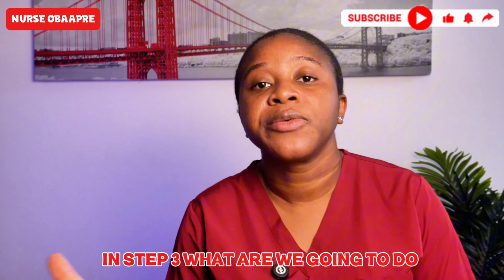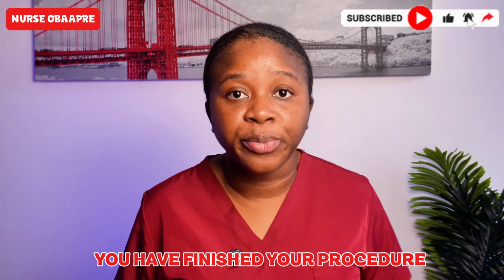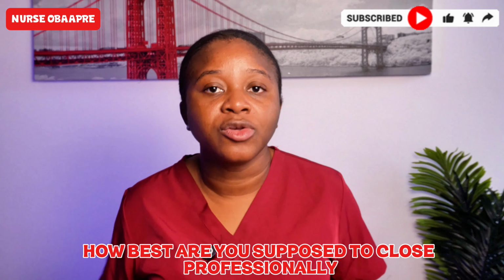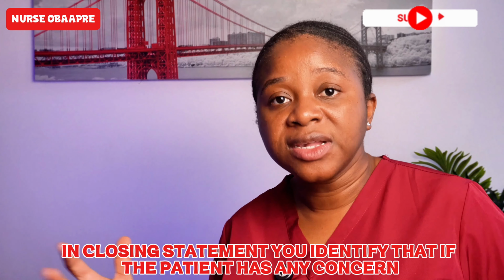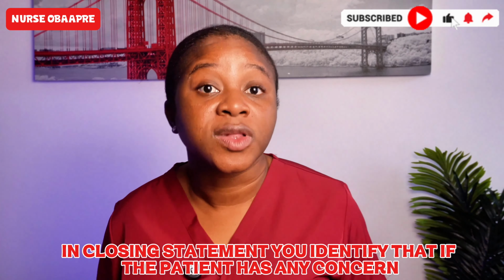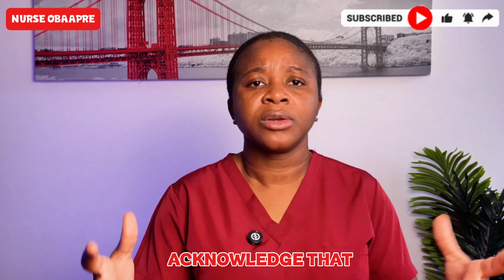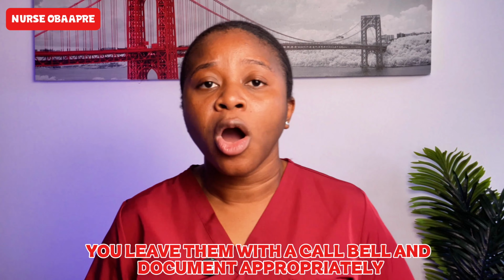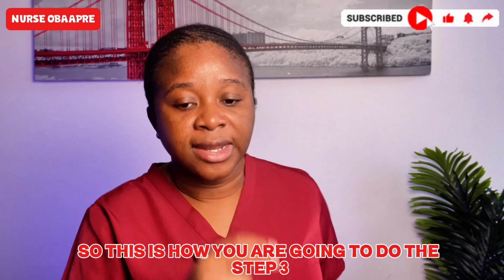In step 3, what are we going to do? Step 3 is the closing statement. You have finished your procedure. How best are you supposed to close professionally? That is the step 3. In closing statement, you identify that if the patient has any concerns, they can ask you, and also you perform your hand hygiene, acknowledge that you leave them with a call bell and document appropriately. So this is how you are going to do the step 3.